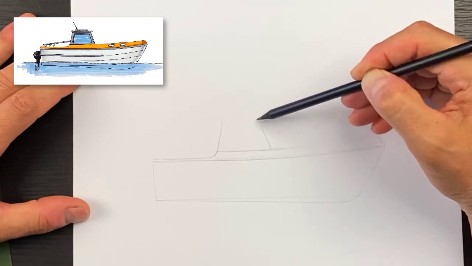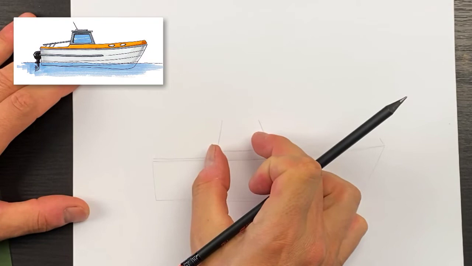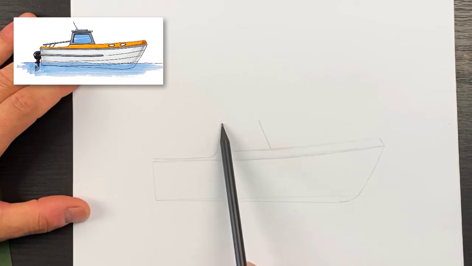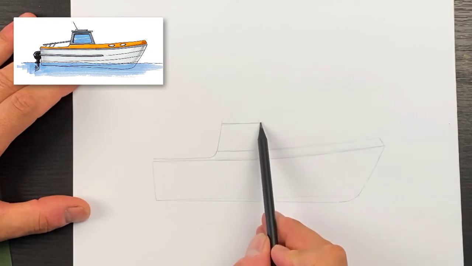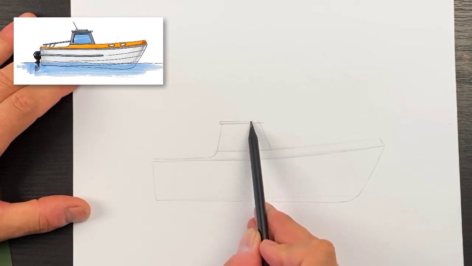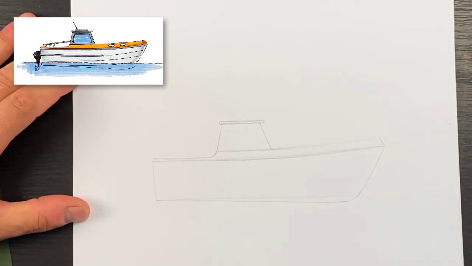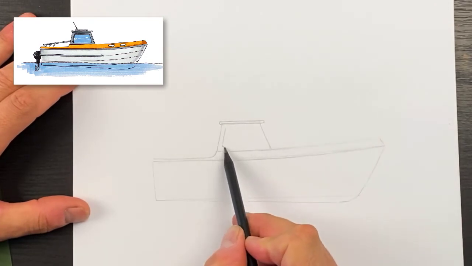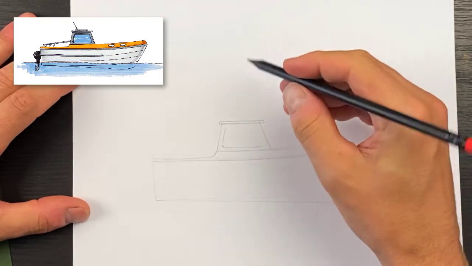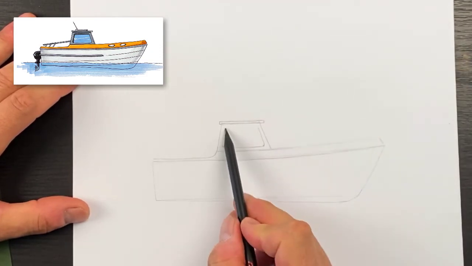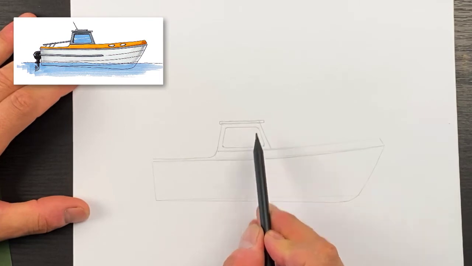It all depends on your overall proportions, like how long your boat is. So this is where the captain's going to be sitting inside here to steer the boat. And then we can draw a horizontal line right there, and this will extend over on both sides, and then we'll cap it like that. Then we can draw a window inside of this. I'll curve and radius my corners around those. And then we draw a line at the top, just like that.